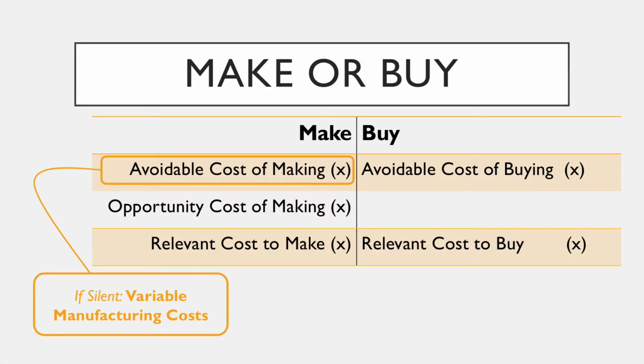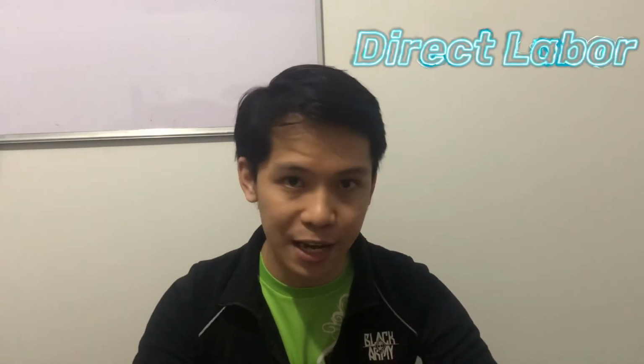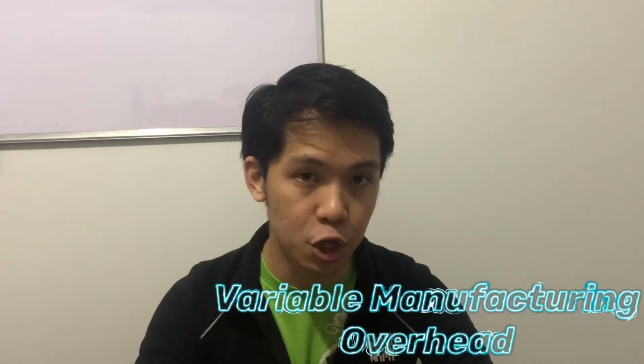What are the avoidable costs when it comes to the make option? We have to make an assumption. If the case is silent, the avoidable cost of making is the variable manufacturing cost. Why? Well, basically, if we are going to stop making, what will be prevented from incurring would be the direct materials, the direct labor, and the variable manufacturing overhead. What about the fixed manufacturing overhead? The presumption when the case is silent, they are going to continue. They will continuously be incurred, whether we make or buy.